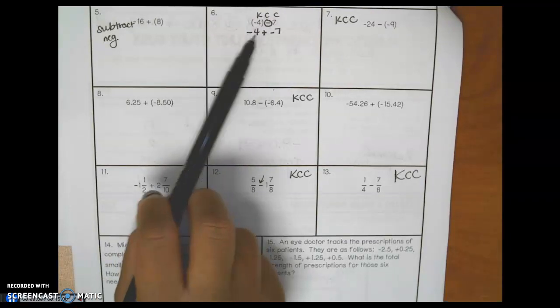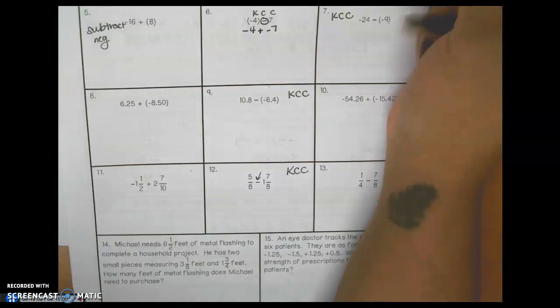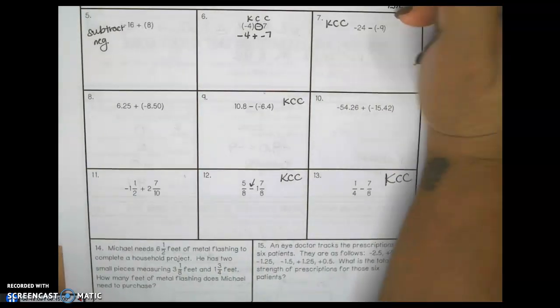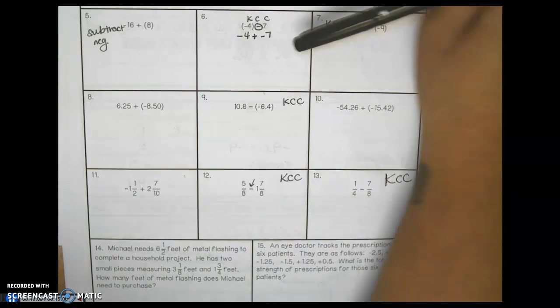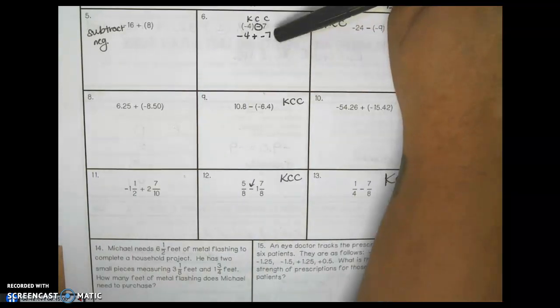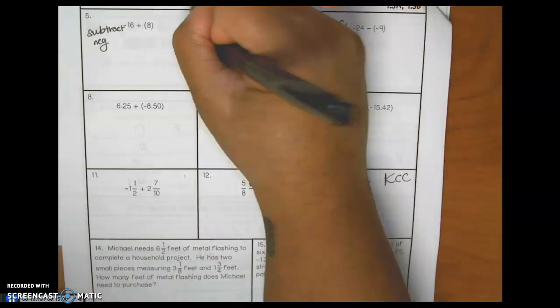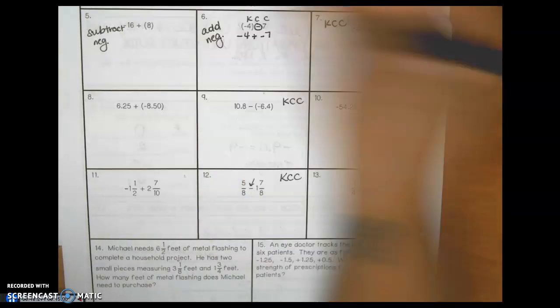What do I do here? Add or subtract? Number 6. I'm going to add, and what's my answer going to be, positive or negative? Add, and I'm going to get a negative answer.